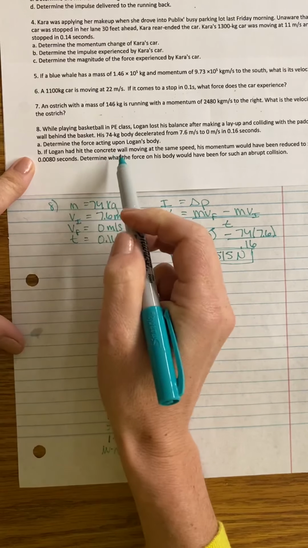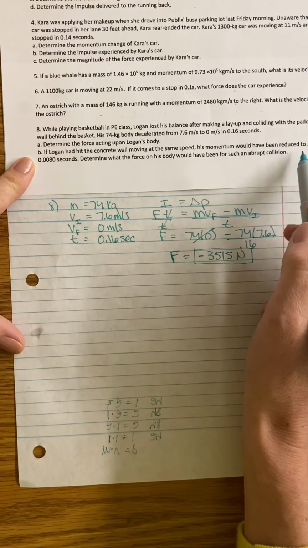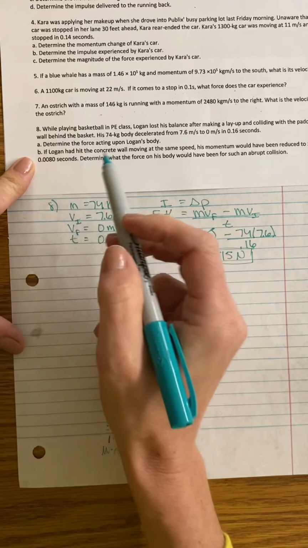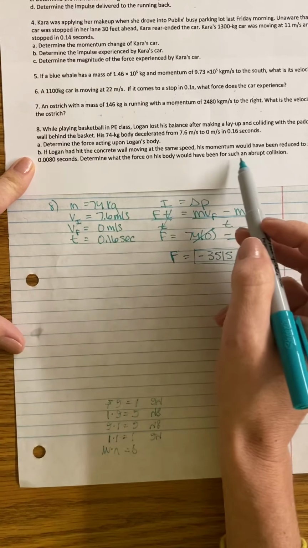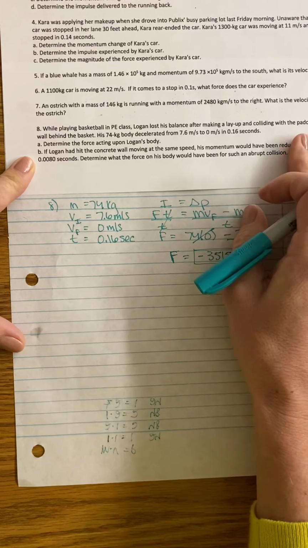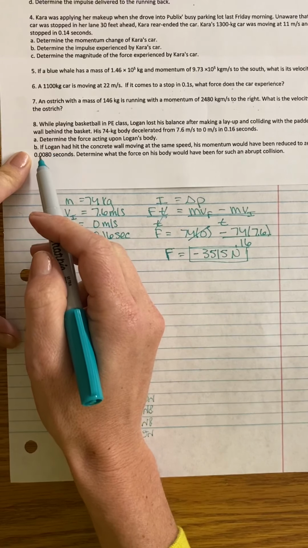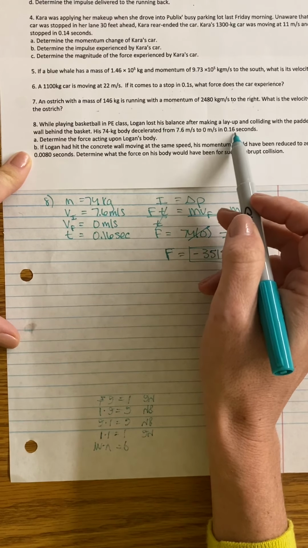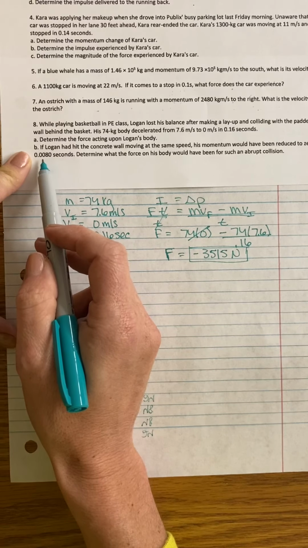If Logan hit the concrete wall at the same speed, his momentum would have been reduced to 0 in 0.008 seconds. Determine what force his body would have felt for such an abrupt collision. So this is essentially asking the same thing, except our time has gone down. We had a higher time, and now we have a lower time.